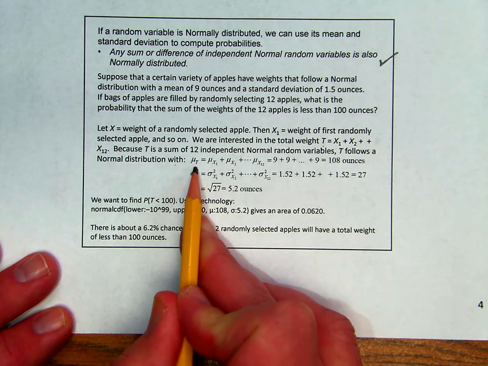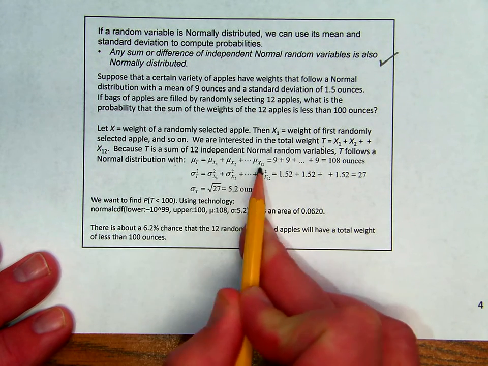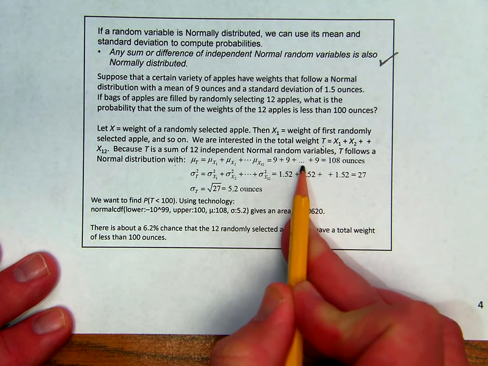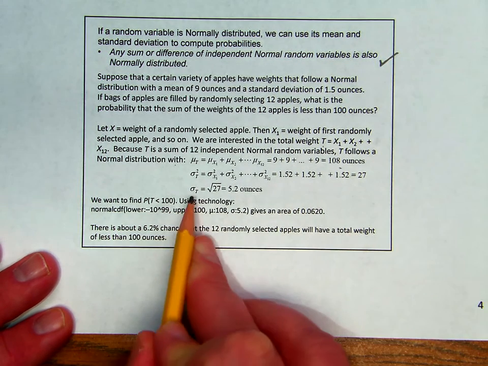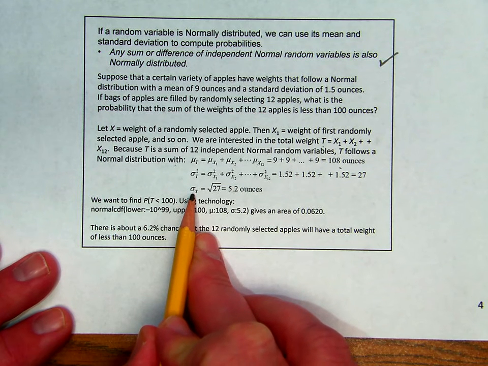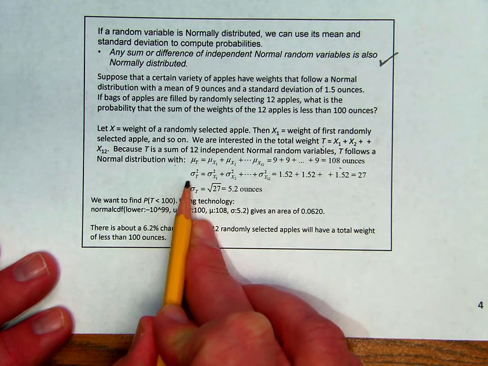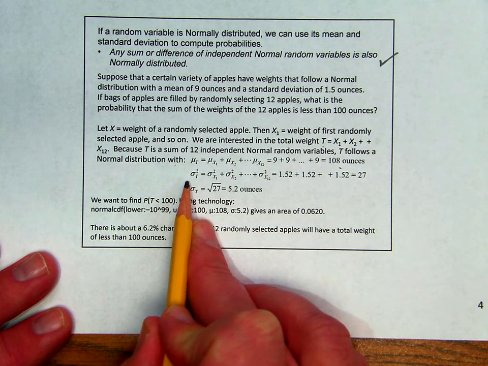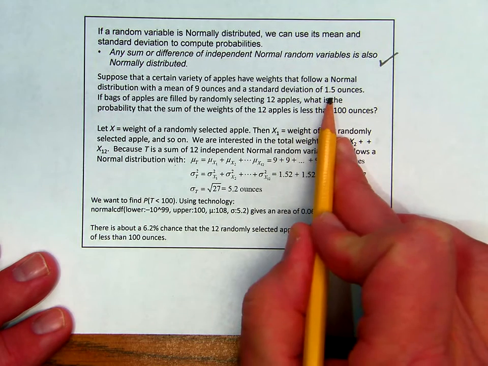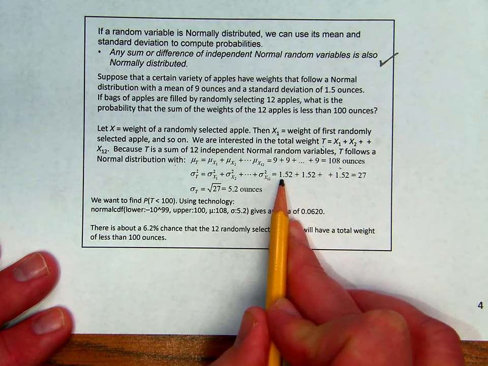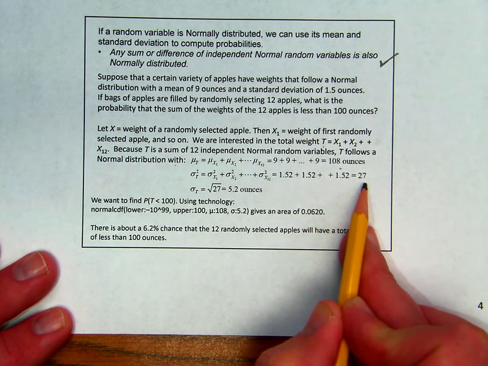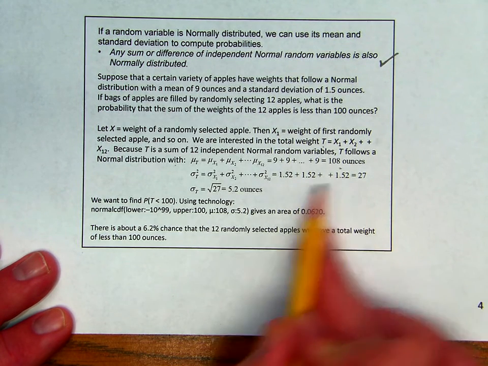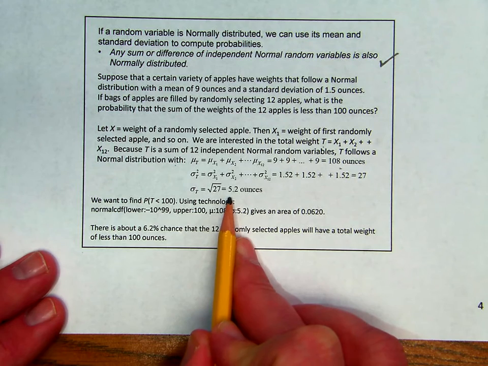Now, as far as the mean and standard deviation for this distribution goes, the mu of the total distribution, you can always add or subtract means. We didn't even have to have the normal condition for that. 9 plus 9 plus 9 plus 9, and so on, for 108 ounces. We can never add or subtract standard deviations, but as long as that independence assumption is met, we can add variances. So 1.5 squared plus 1.5 squared, and so on, all the way up to 27. And then once we have that, we can square root to get back to standard deviation.